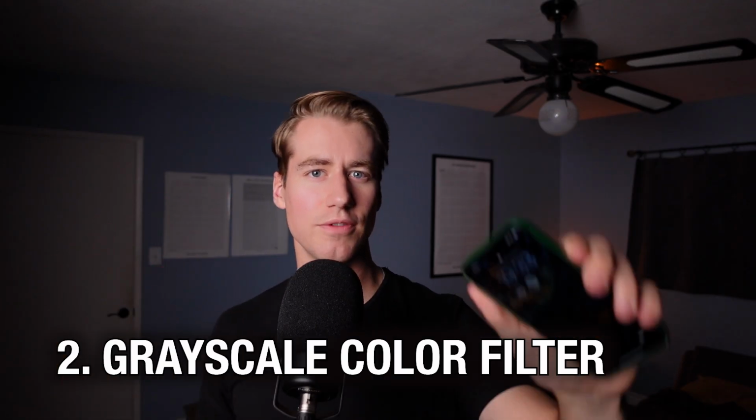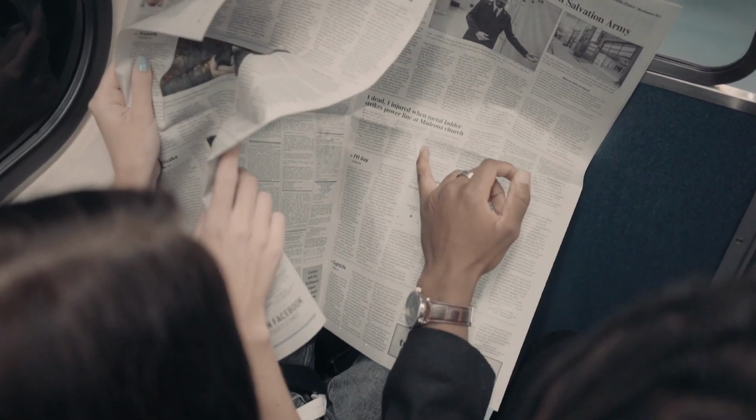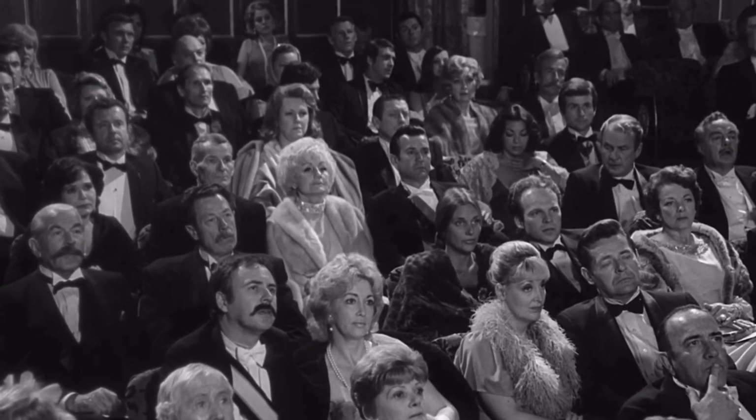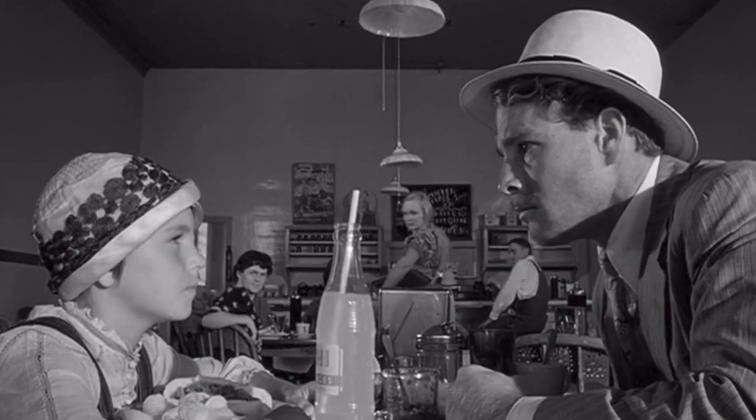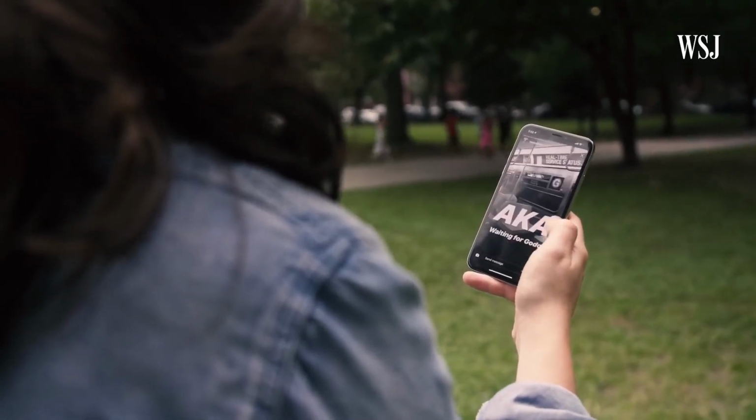Number 2 is setting your phone screen to grayscale. This basically makes your phone feel like reading a newspaper. It's way less engaging and stimulating having everything in black and white. It's kind of like watching one of those old black and white movies. It's really boring and hard to do just because we're used to so much stimulation and engagement from everything being in color. So once you put it in black and white, it makes it a lot less addicting. And this is a good way to get your screen time down a lot.